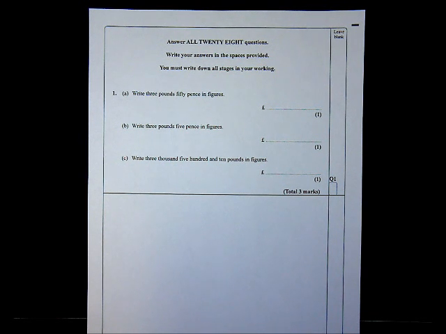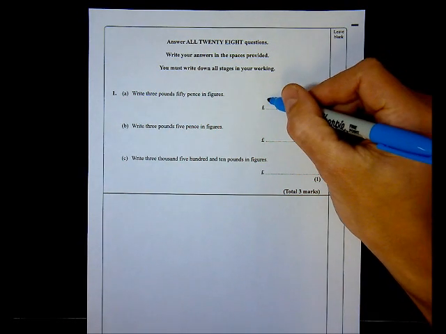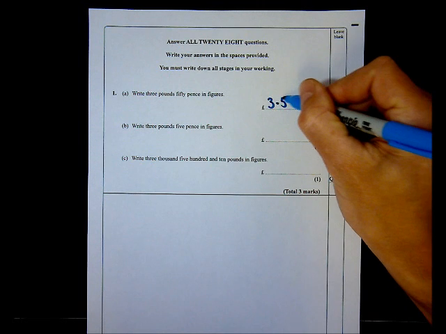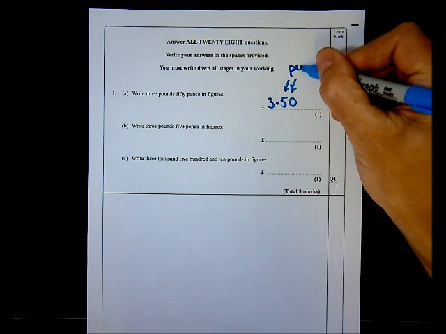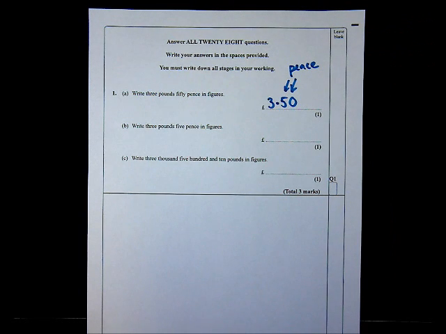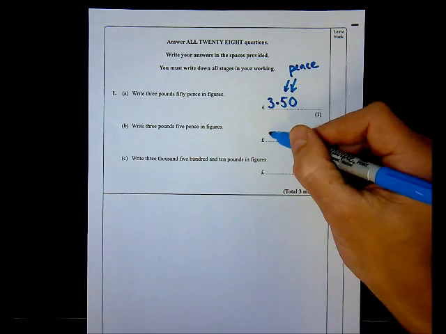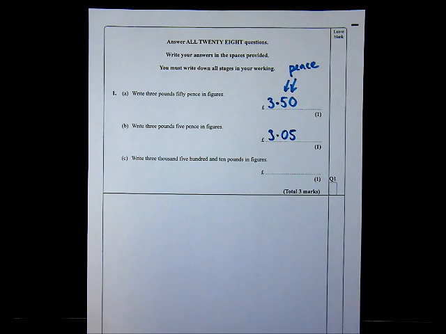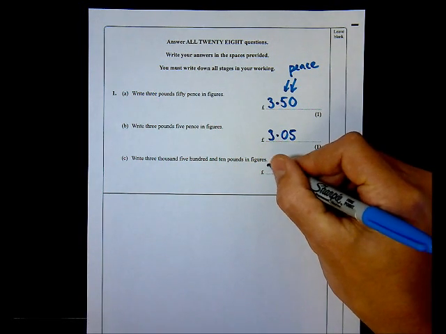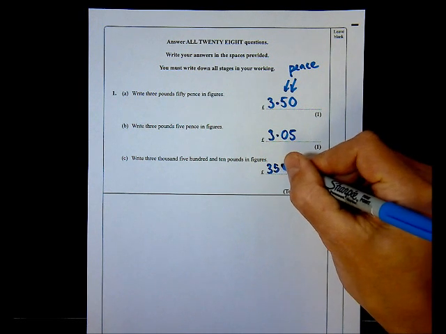Question 1 asks me to write down £3.50 in figures. So I'm just going to write down 3.50, making sure I've got 2 digits after the decimal point to signify my pence. 1b asks me to write down £3.05 in figures. So again, £3 and 5 pence. And 1c asks me to write down £3,510 in figures. So that would be £3,510.